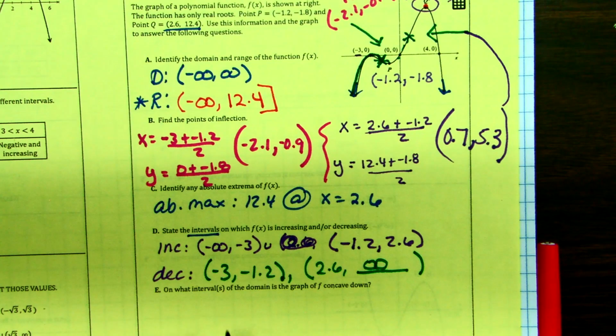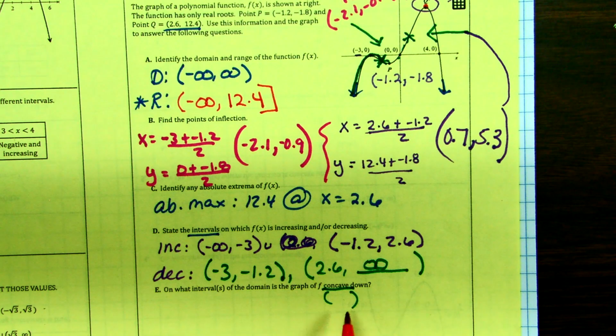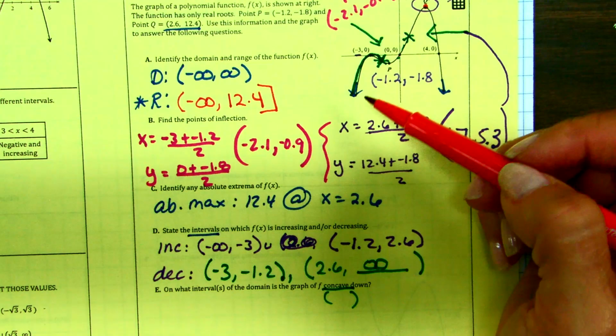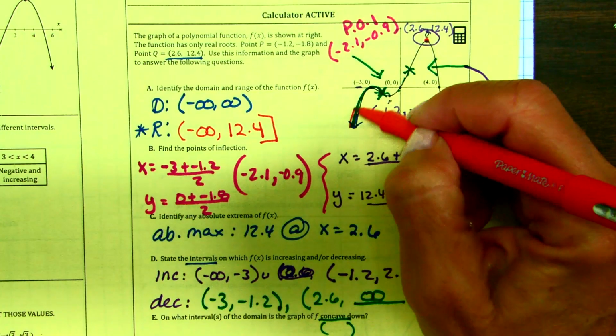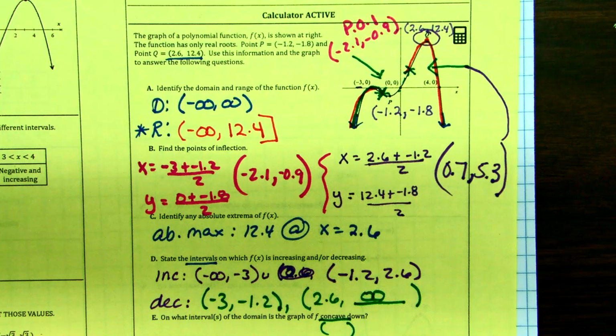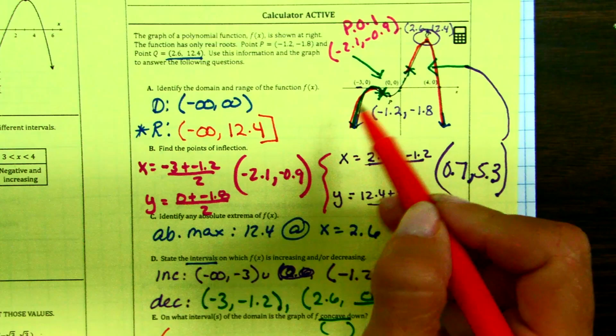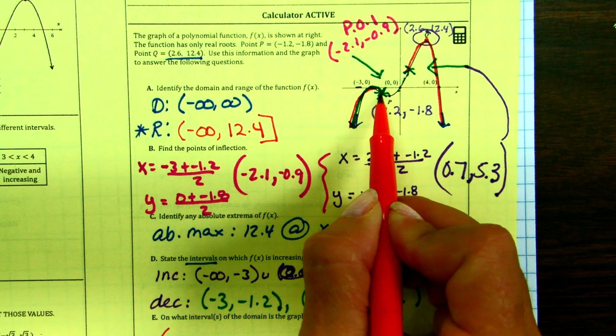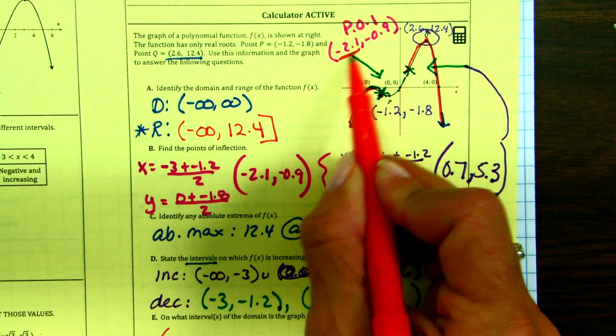And the last one, where are we concave down? For concavity, we have to use parentheses. That would be marked wrong if you use brackets. Lots of little things that we're nitpicky about in calculus. Okay, so concave down, we have two sections, here and here. We need our POIs to name this, because where the POIs are is where the concavity changes. So for example, this concave down is negative infinity to the left, and then it stops being concave down at our POI, which is negative 2.1.